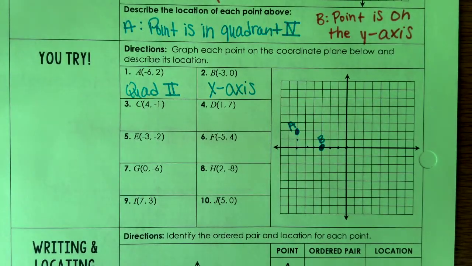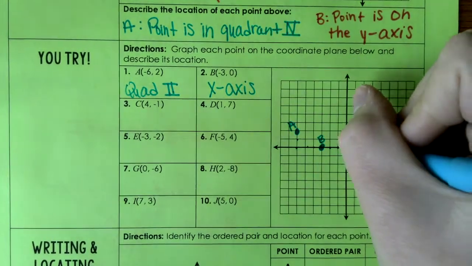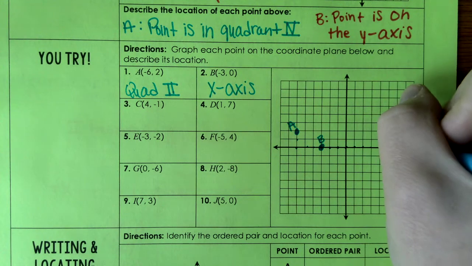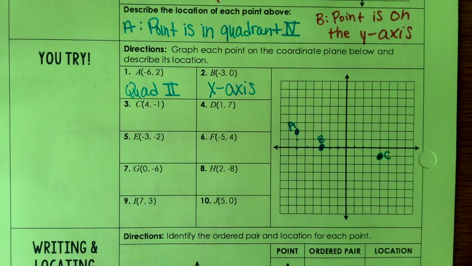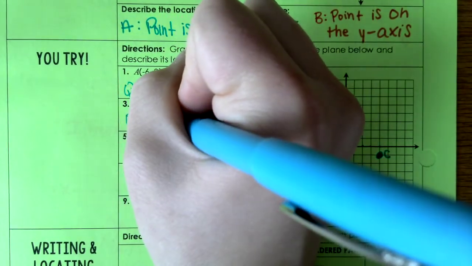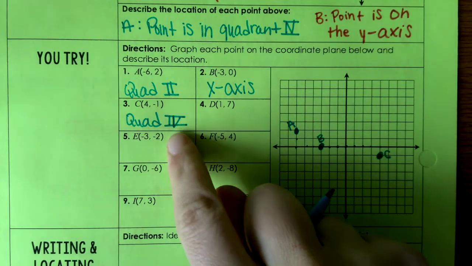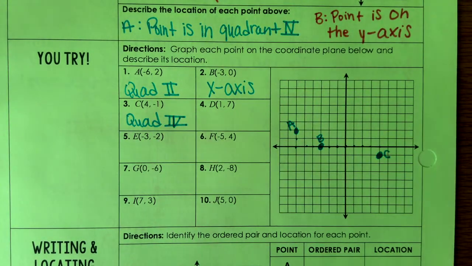Okay, now for point C, it says move forward 4 because it's a +4: 1, 2, 3, 4. And then down 1 since it's -1, and that's your point C. That one is in quadrant IV. You have to write the Roman numerals. You can't write the number 4. You have to write the Roman numerals.